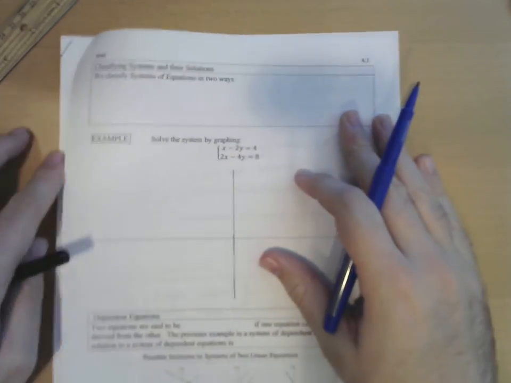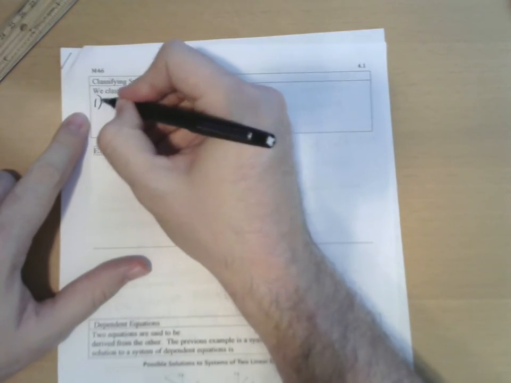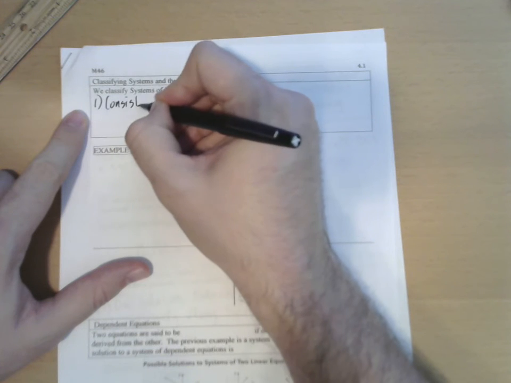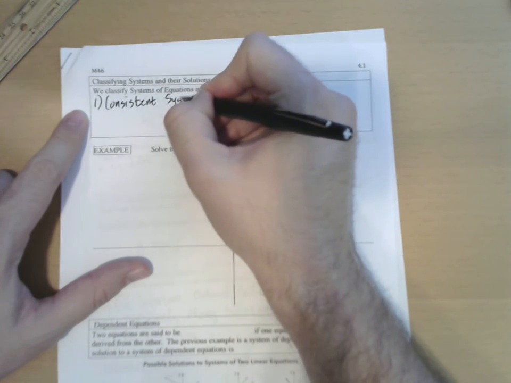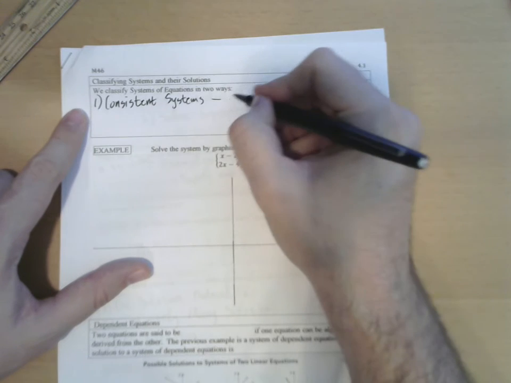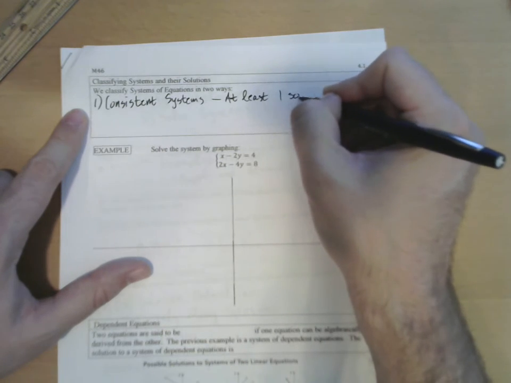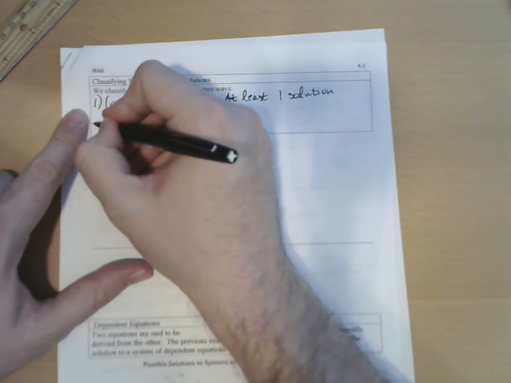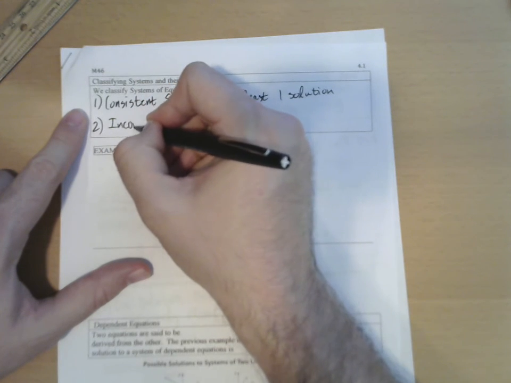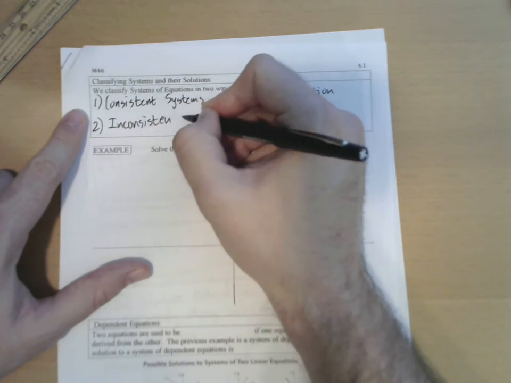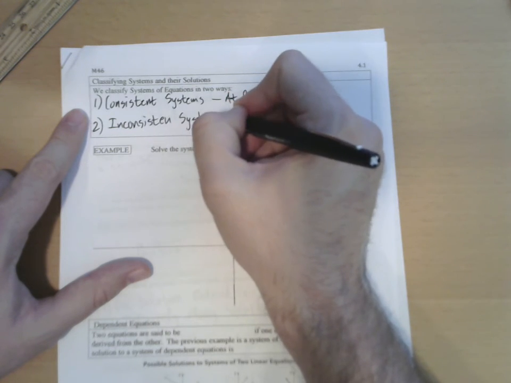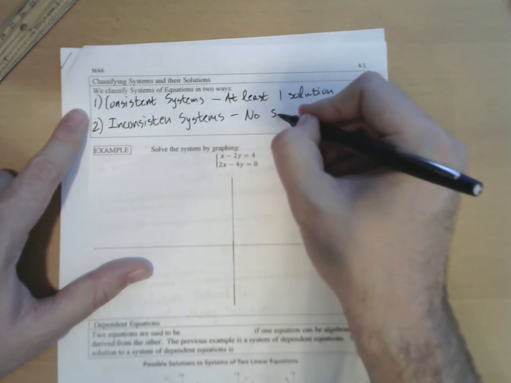Now, to talk about systems a little bit further, we do classify them based on their solutions. So we have two ways in which we classify systems. We classify them as either one, consistent, which means that there's at least one solution, or two, inconsistent, which means there are no solutions.